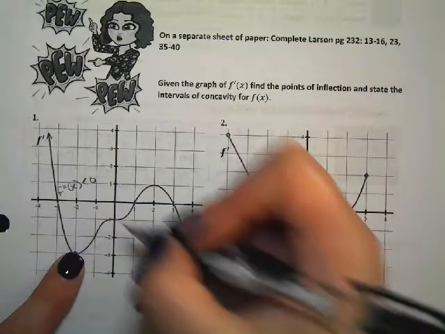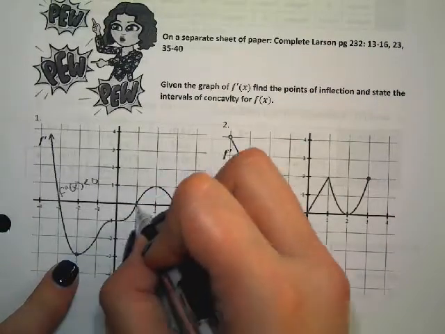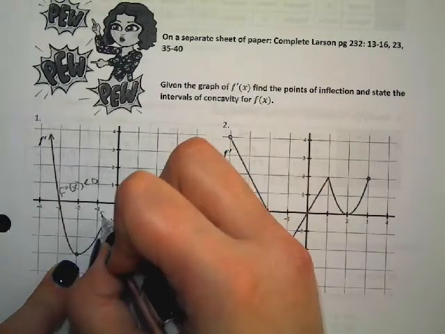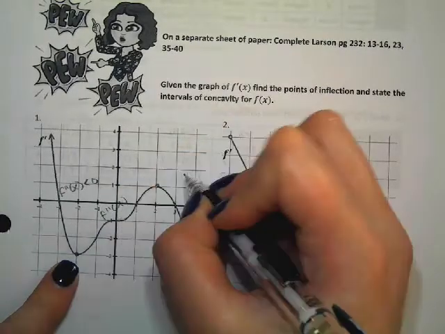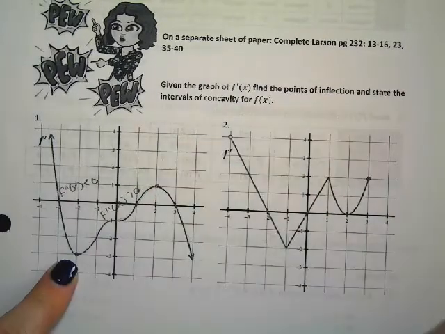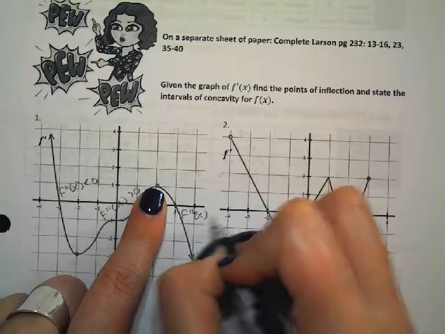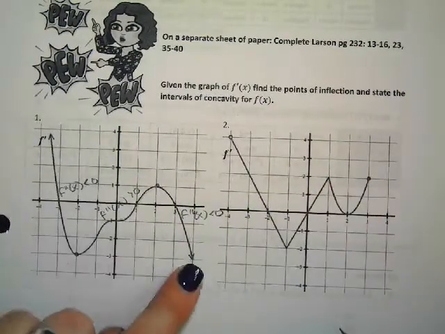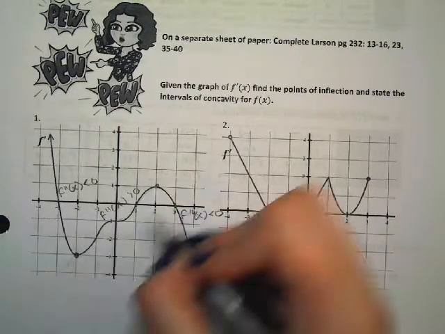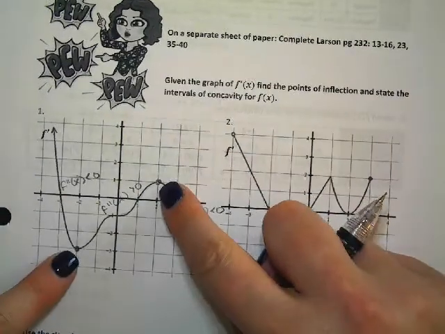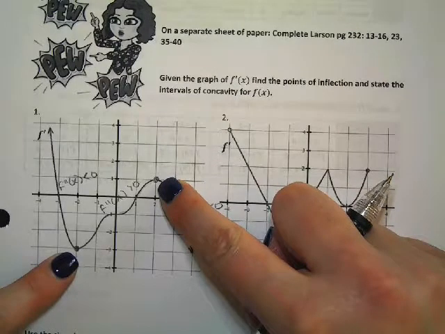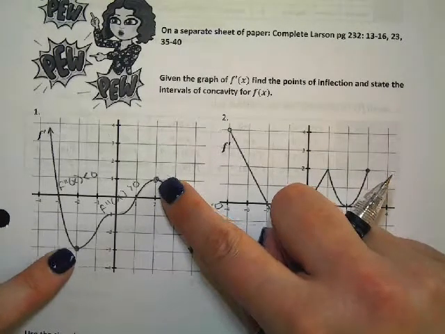For this part, all of this, the slope of the derivative is positive. And then over here, the slope of the derivative is negative. So that means that these are your points of inflection. Does that make sense? Points of inflection.